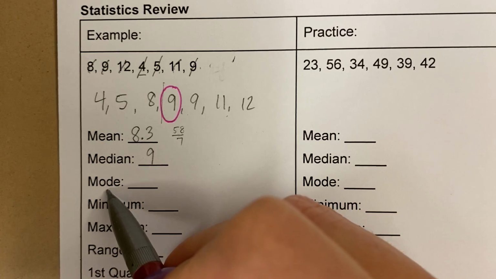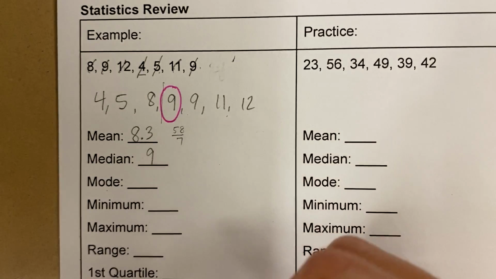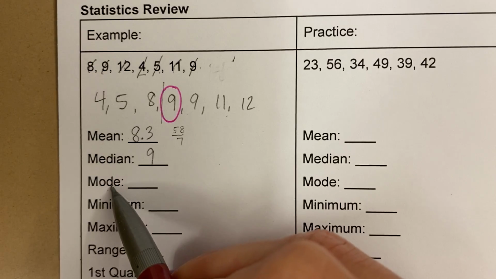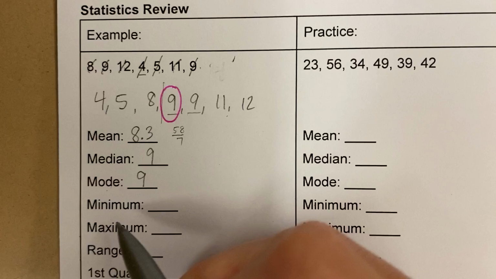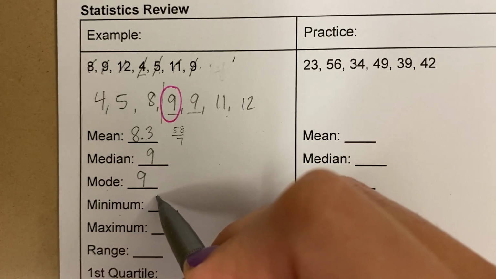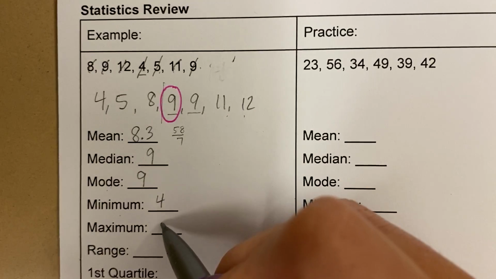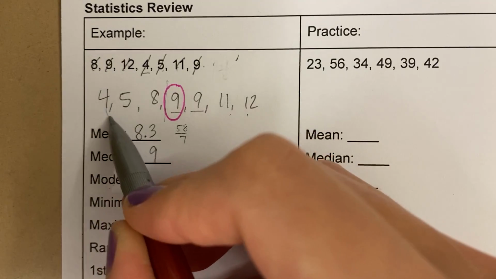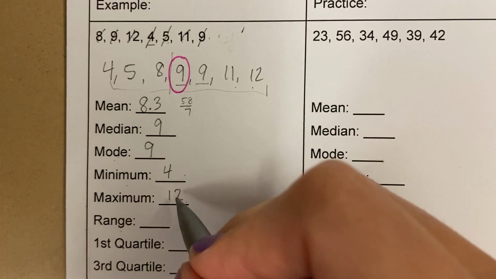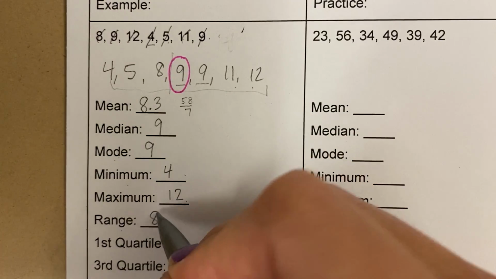Let's look at the mode. The mode means the number that occurs more frequently. Sometimes there is no mode, but sometimes there is. In this case, the 9 occurs more frequently than other numbers, so it's 9. Minimum is the smallest value, that's 4. Maximum is the largest value, that's 12. The range is the maximum minus the minimum. It's the distance from here to here, so that's 12 minus 4, which is 8.